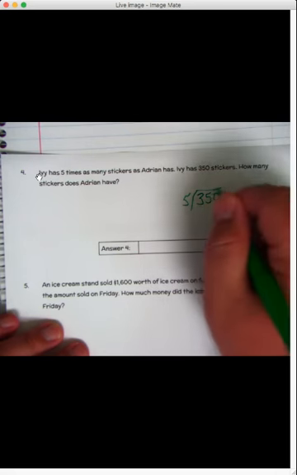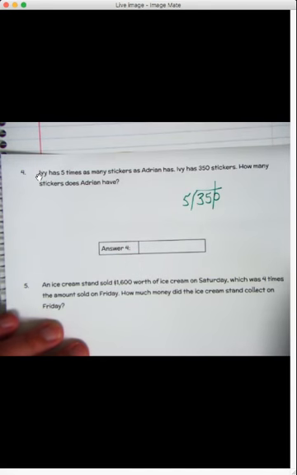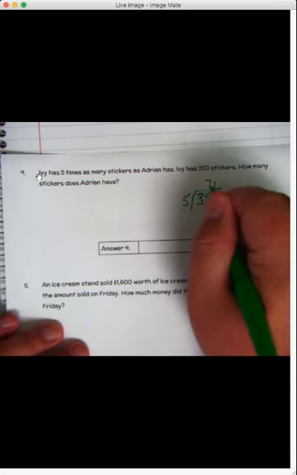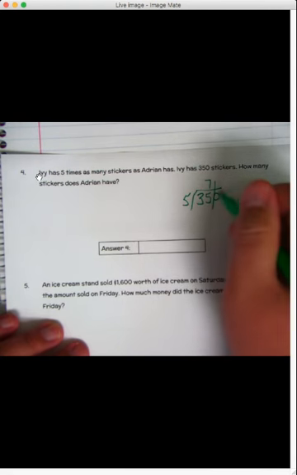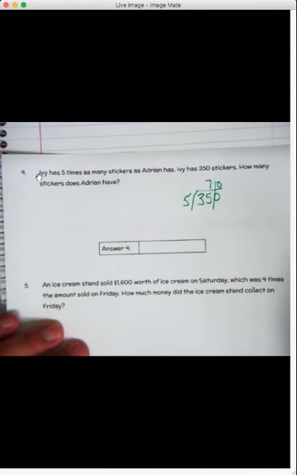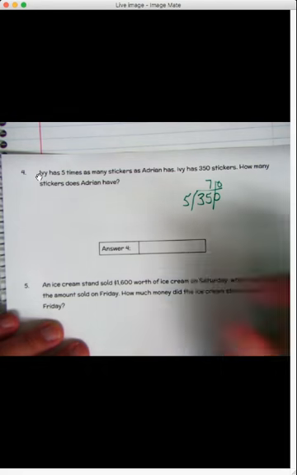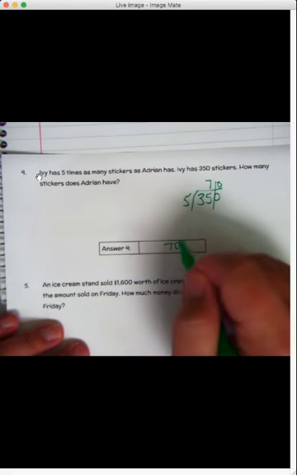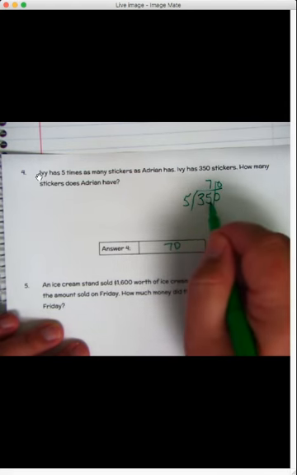So we can't do 5 into 3, but we can do 5 into 35. And 7 times 5 is 35. And then we have a 0. So how many stickers does Adrian have? He has 70. And Ivy has 5 times as many. If we did 5 times 70, 5 times 7 is 35. 5 times 0 is 0. So that's right.